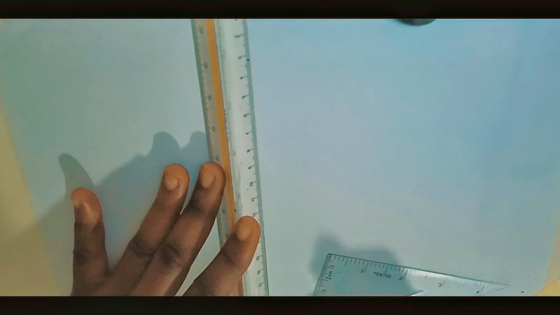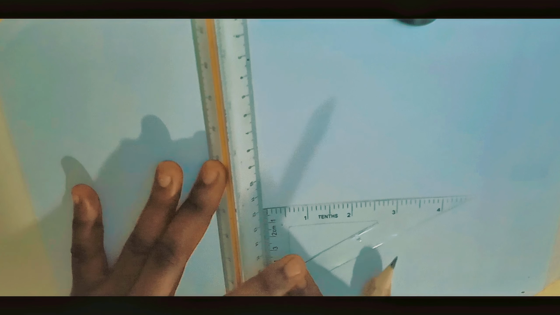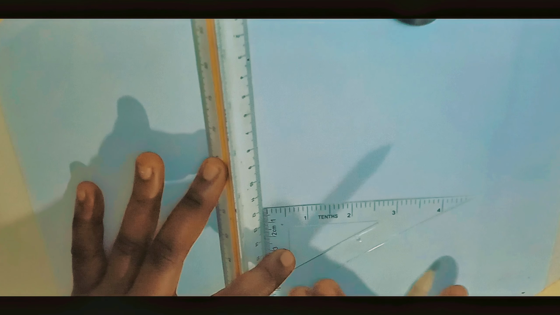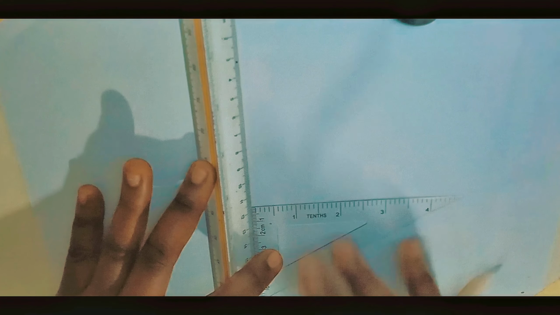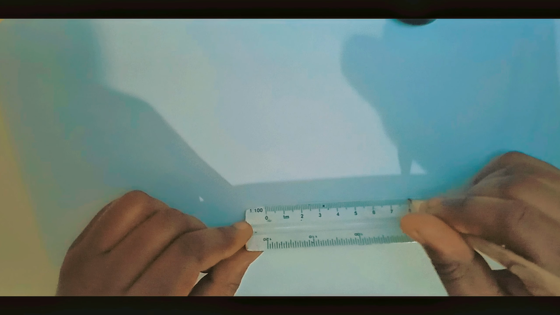In today's video, we'll be constructing the Archimedean spiral. So the first thing you'll do is draw a straight line of 8 centimeters. After drawing your straight line of 8 centimeters, mark out the end points and then indicate the end points A, then B.